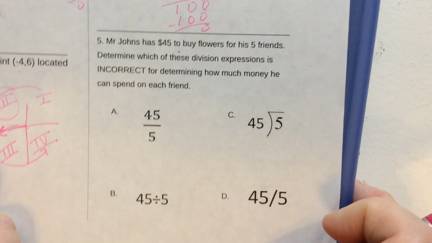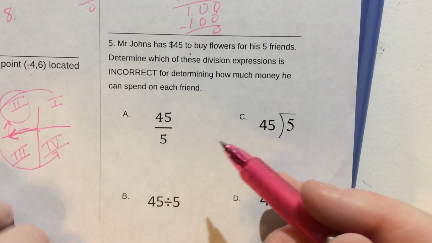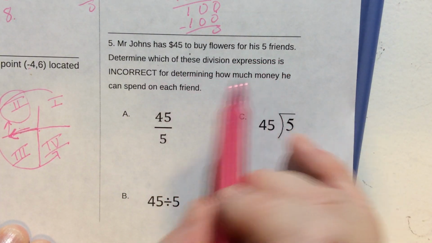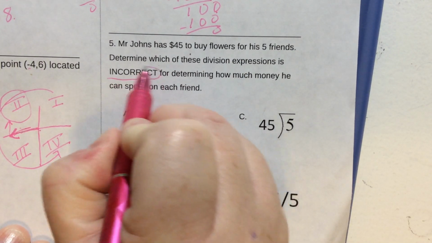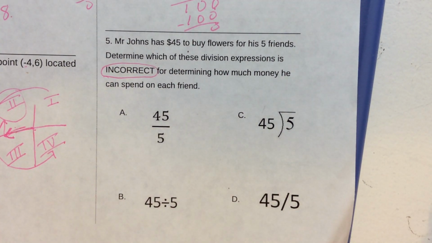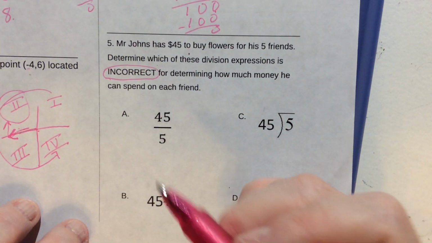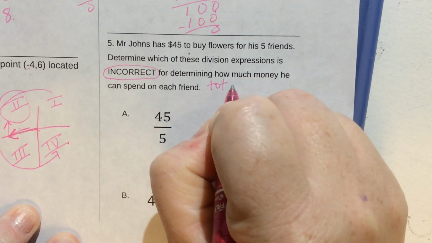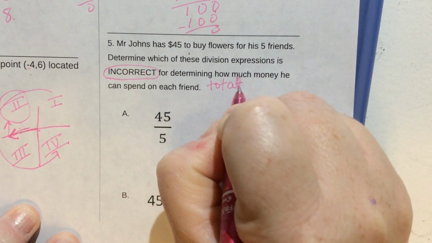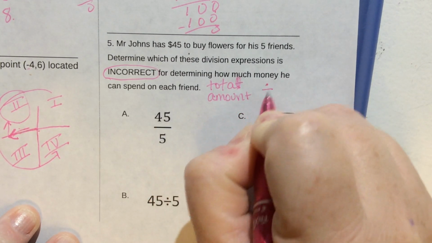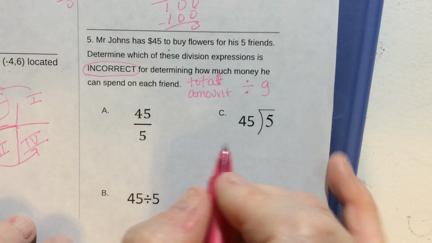Number 5. Mr. Johns has $45 to buy flowers for his 5 friends. Determine which of these division expressions is incorrect for determining how much money he can spend on each friend. Now, in class, and in our notes, we learned that when you're looking at a division problem, you want total amount to be shared, right? Or total amount divided by groupings. Remember that?